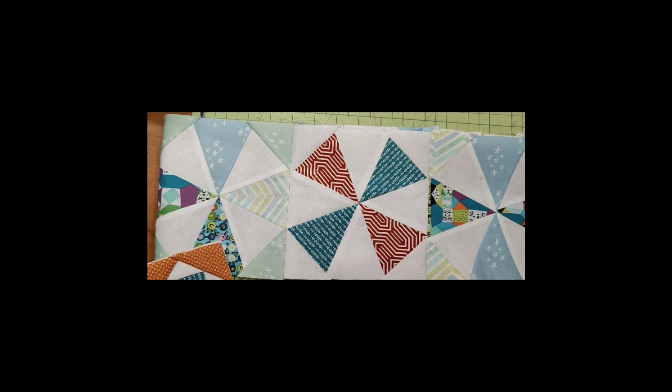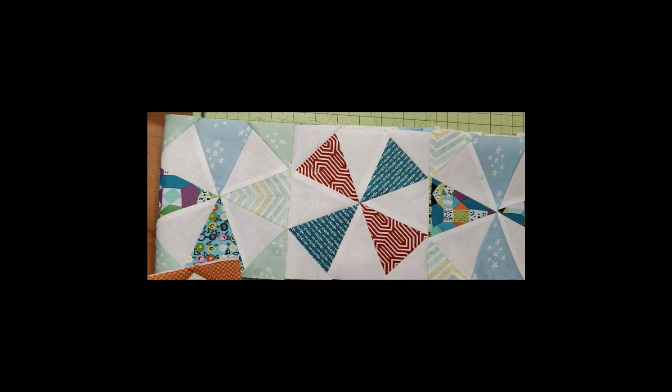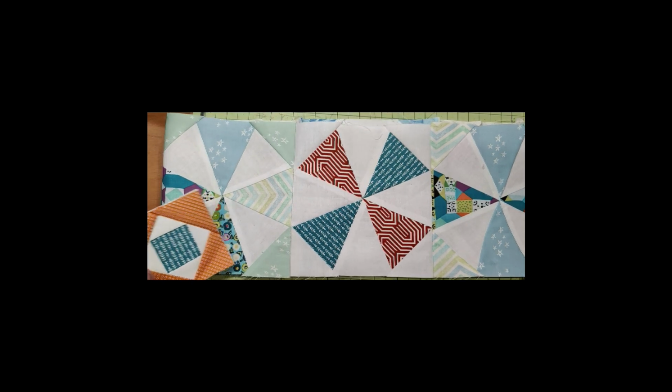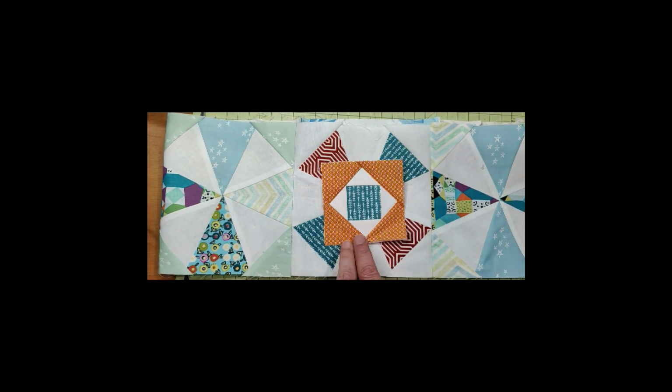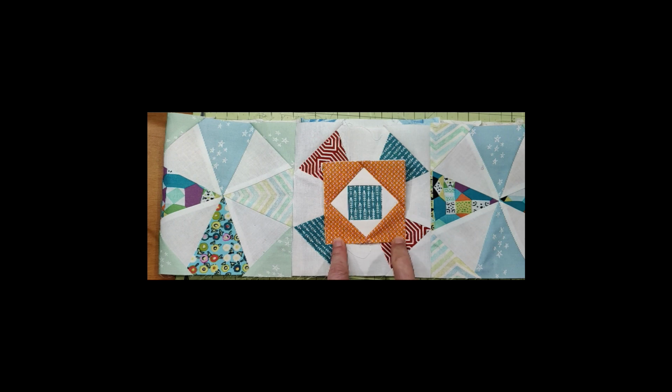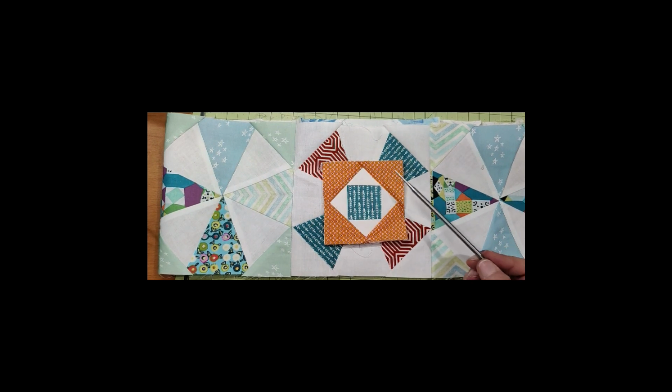Rather, I'm going to focus on two blocks and one method that will allow me to evaluate how to cut any piece of scrap that I have to make this block, which is a 6-inch finished kaleidoscope block, and this block, which is a 3-inch finished paper pieced economy block. And you can see immediately how effective this can be in using some of your smaller scraps.